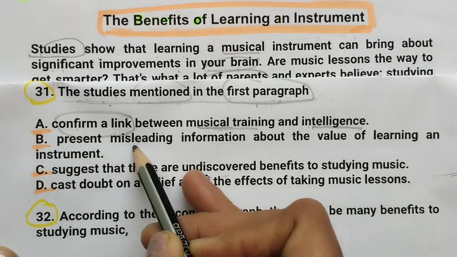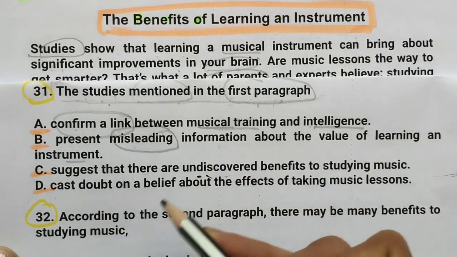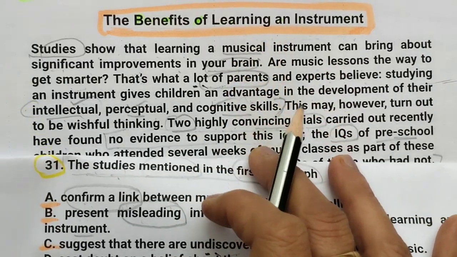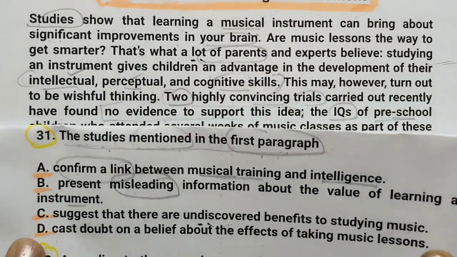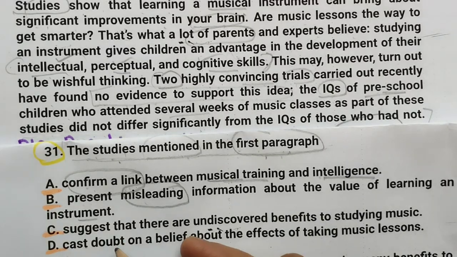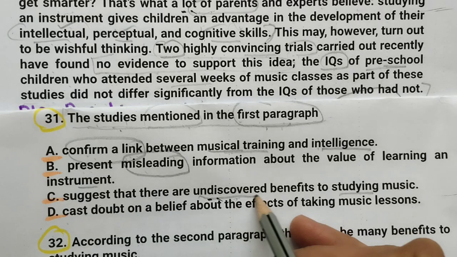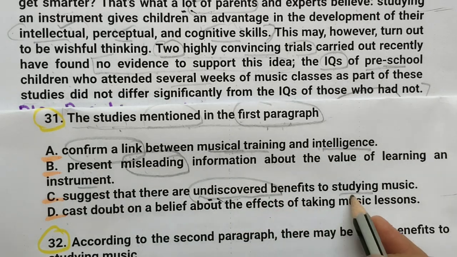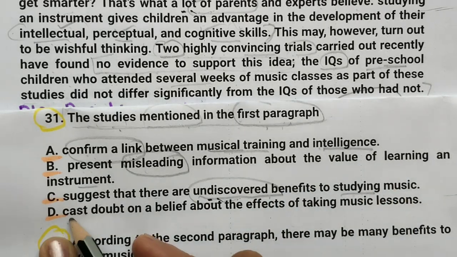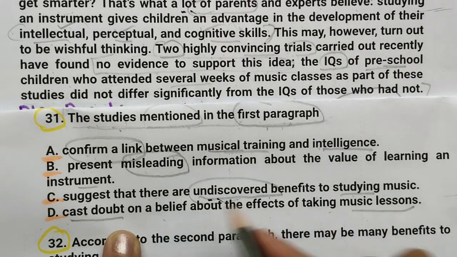Second, present misleading information about the value of learning. So misleading information was not there in this paragraph, what we have read till now. And C1 suggests there are undiscovered benefits of studying. So there were no undiscovered benefits to studying music. And C cast doubt on a belief about the effects of taking music lessons.